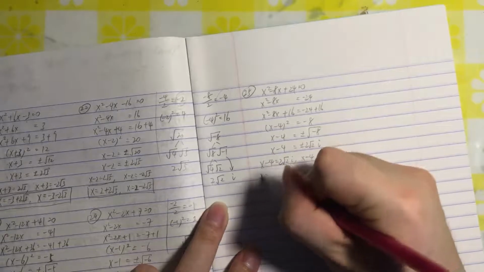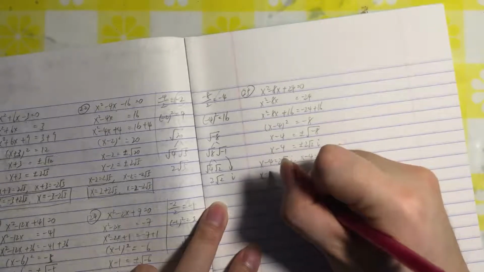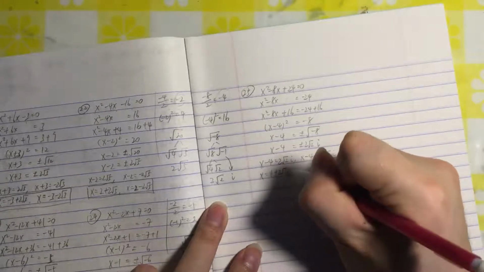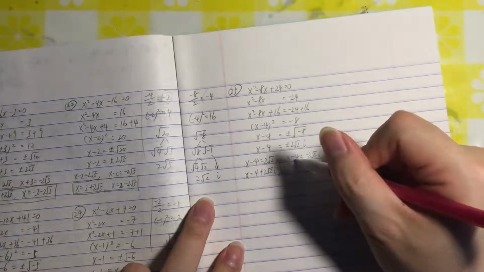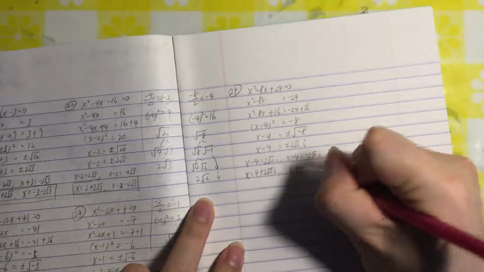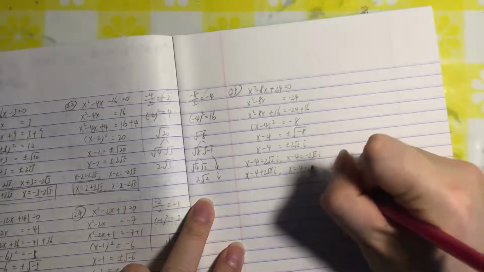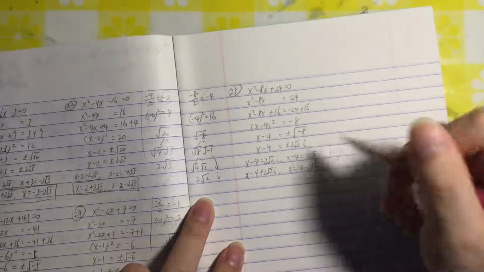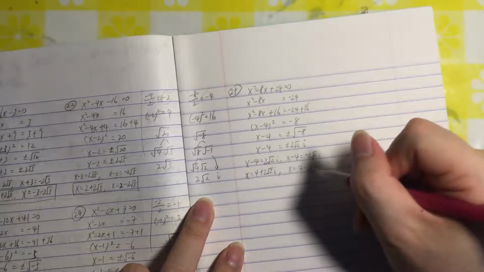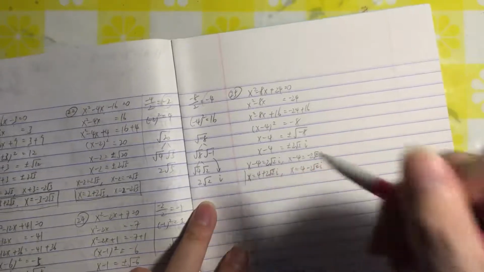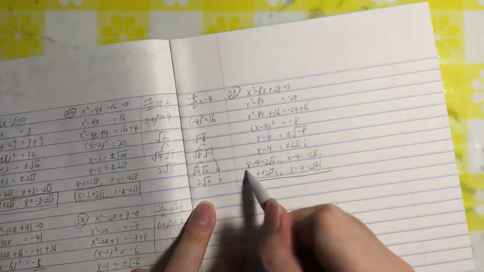If I move negative 4 over, negative 4 becomes positive 4. In the second equation, do the same thing. Move negative 4 from the left side to the right side. We get x equal to 4 minus 2 square root of 2 i. If I move negative 4 over, negative 4 becomes positive 4. So you get 4 minus 2 square root of 2 i. Those are the solutions to the equation.